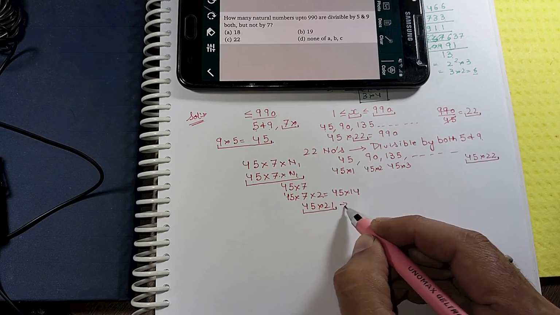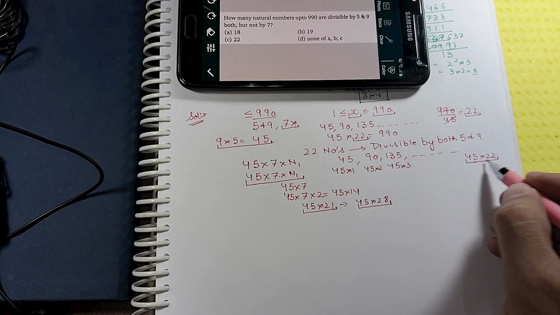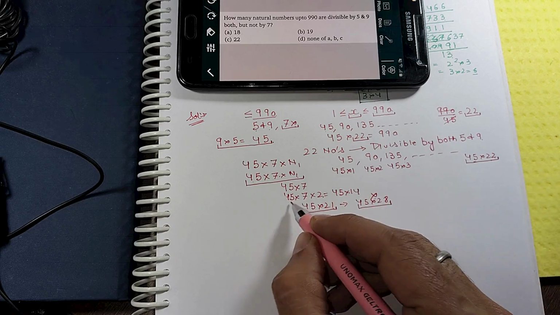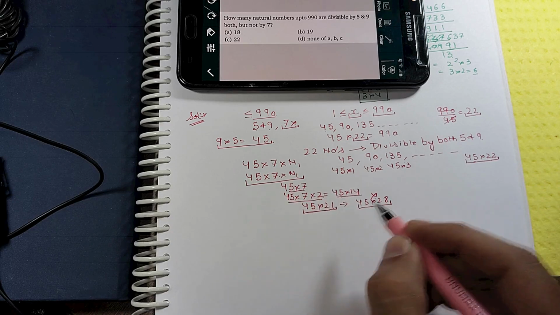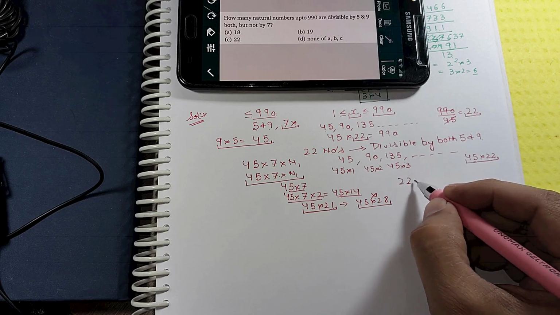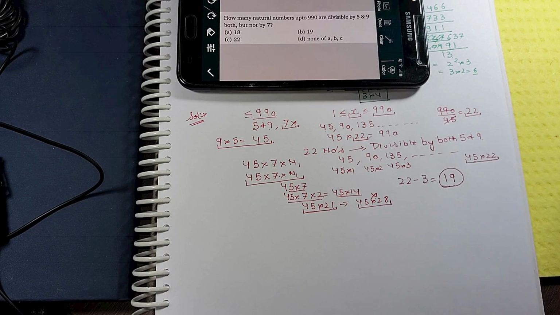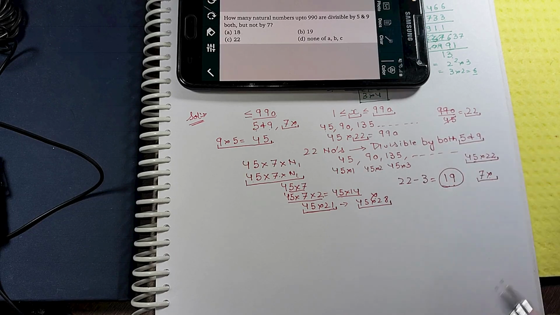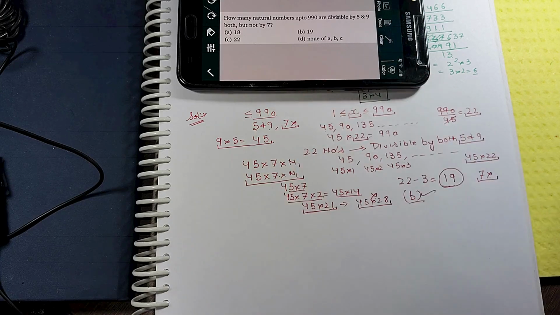Now I can't write the fourth, because 45 into 28 is not included in this list, since it goes only up to 45 into 22. So I will discard this. There are only 3 numbers, 45 into 7, 45 into 14 and 45 into 21, which are divisible by 7 in this list. So I will subtract these 3 numbers, giving us the numbers which are divisible by 5 and 9 but not by 7. So the right option for this particular question will be option B, 19.